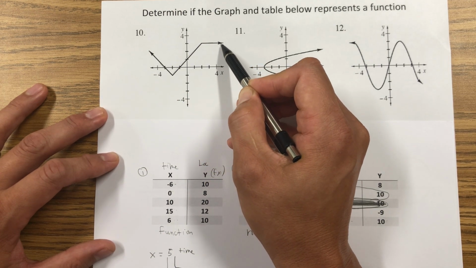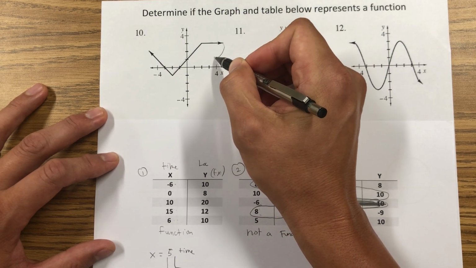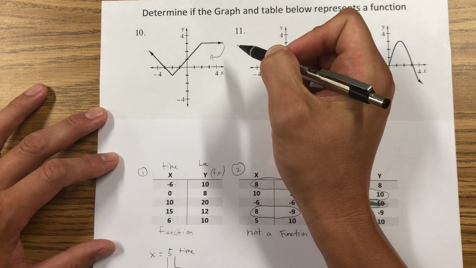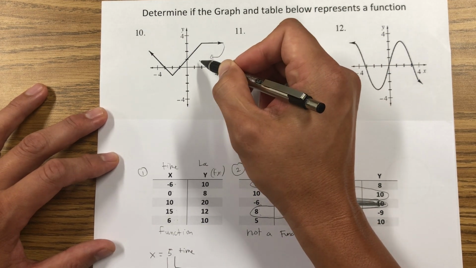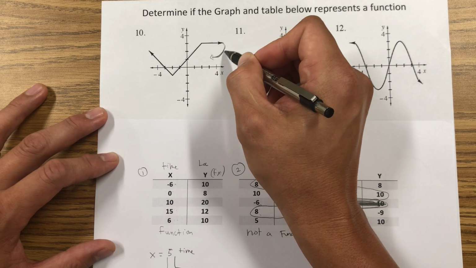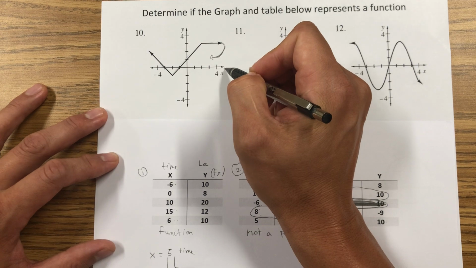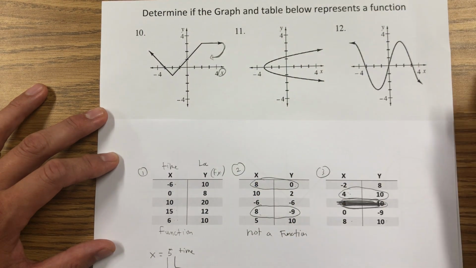Now, when is it not a function? It's when it goes and then all of a sudden it comes back and loops back this way. Then that won't be a function, because you cannot go back in time, all right? You're not in a parallel universe of some sort, okay? So you cannot go back. It has to flow from left to right in terms of x, which is time, all right?